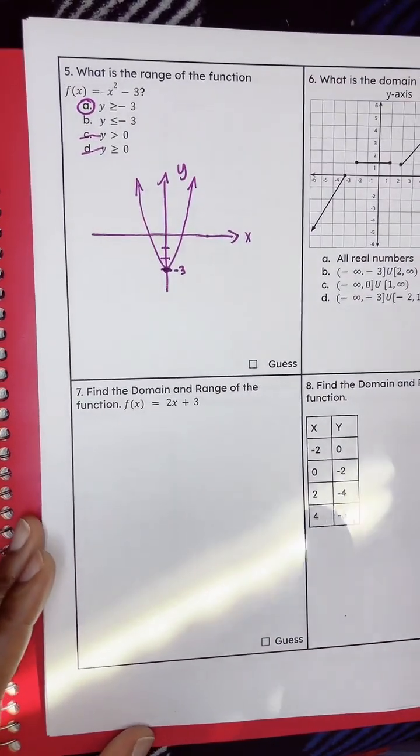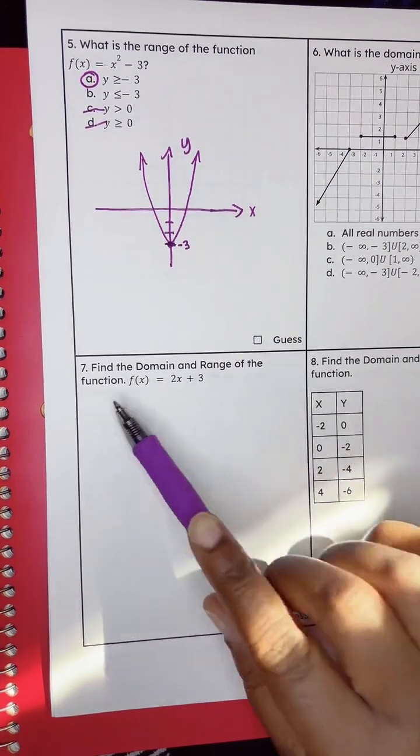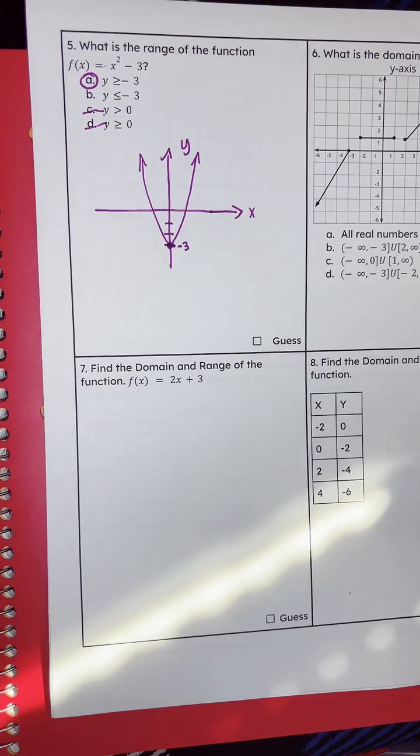All right. Okay. So for number 7, it says find the domain and range of the function.